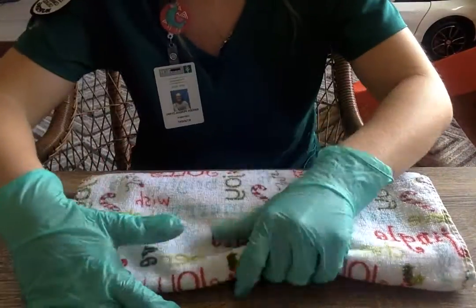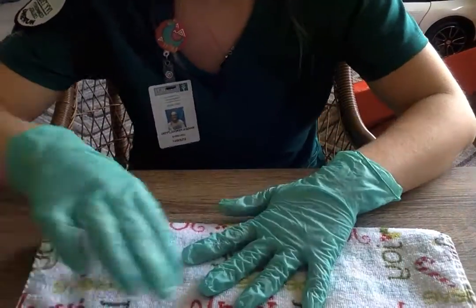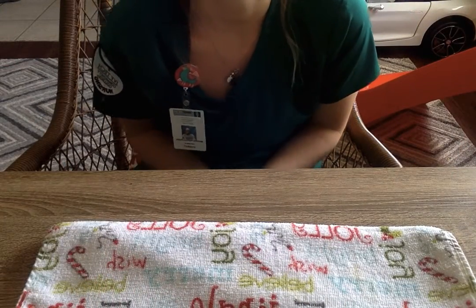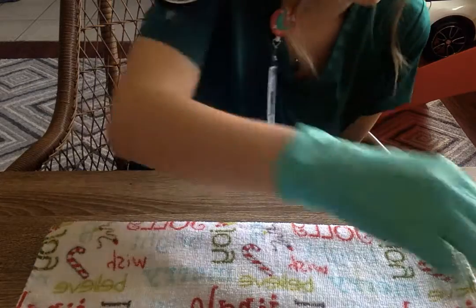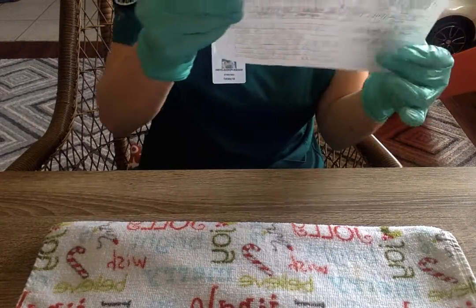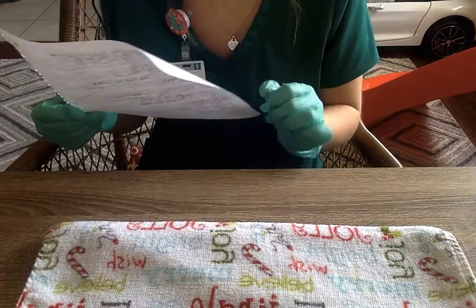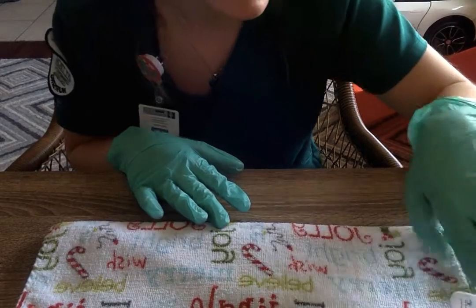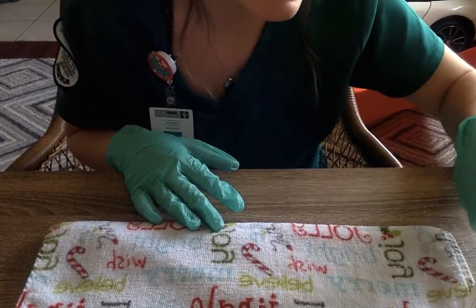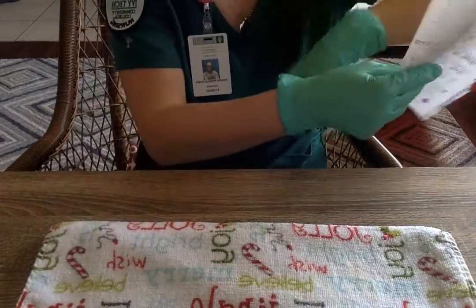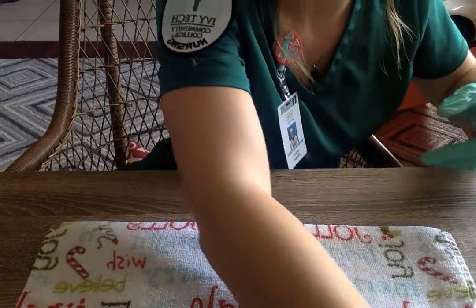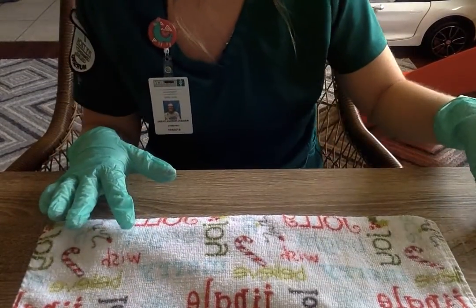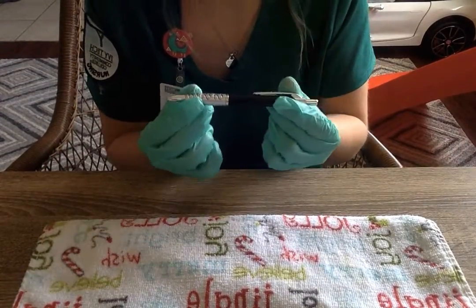Now next I'm going to be moving on to my intramuscular, and that is going to be my, I'm sorry, it's so hard for me to say, meperidine hydrochloride, which is Demerol. And that is my intramuscular injection. And like I said, that is going to be the 18 to 27 gauge with the 1 to 3 milliliter syringe. So I have everything ready right here.